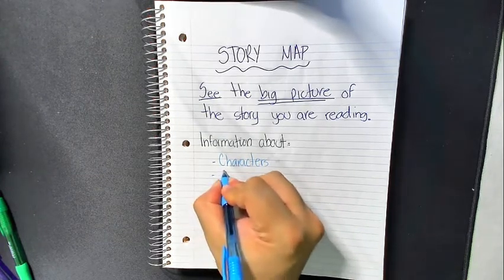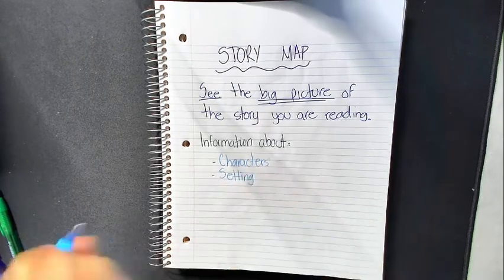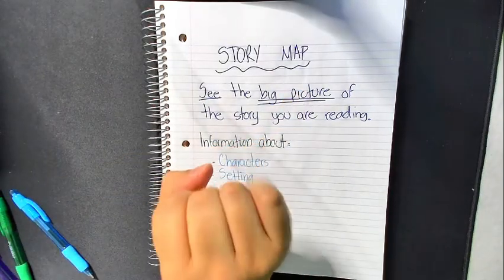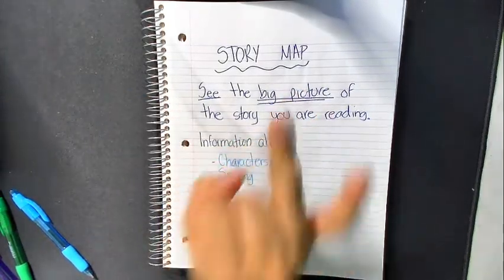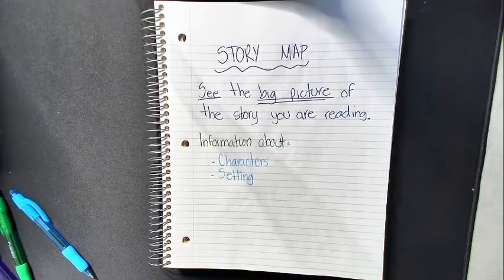We'll also have information on setting. Remember, the setting has three things. It is the place, the time, and the environment of the story. It's not just where the story happens. It is those three things. A story doesn't just happen in the park. It happens on a sunny day in the park. The place is the park. Time could be in the morning. The environment, is it a hot day? Is it a cold day?